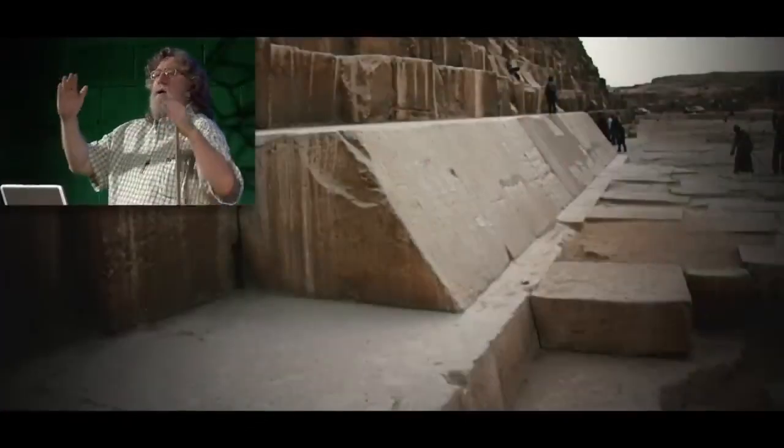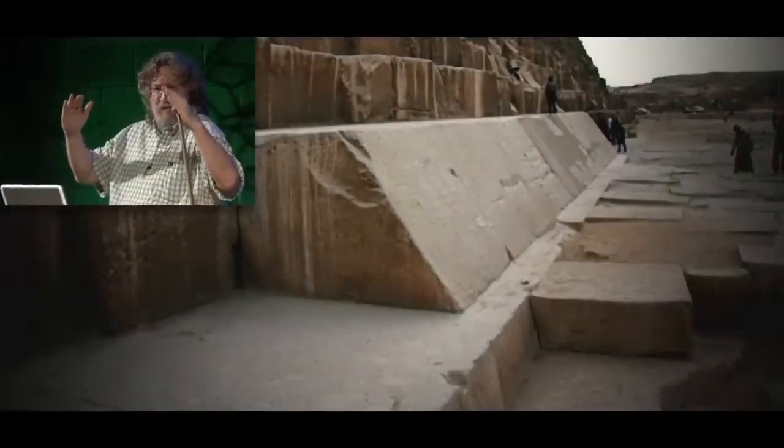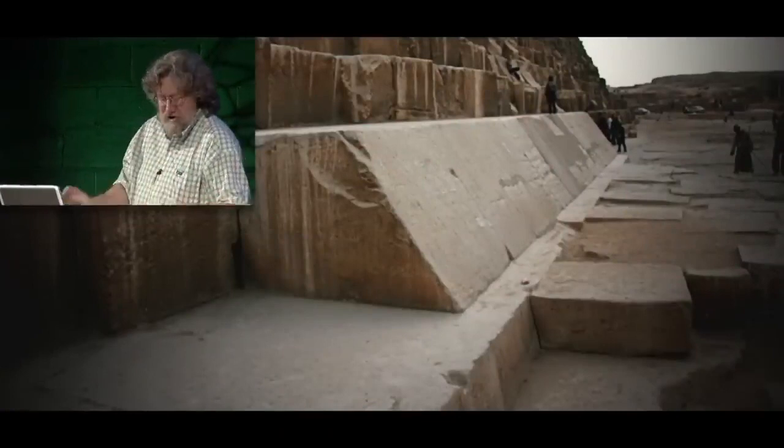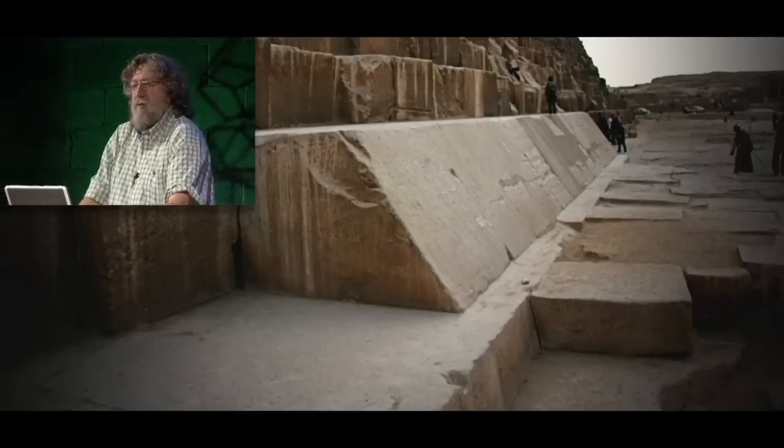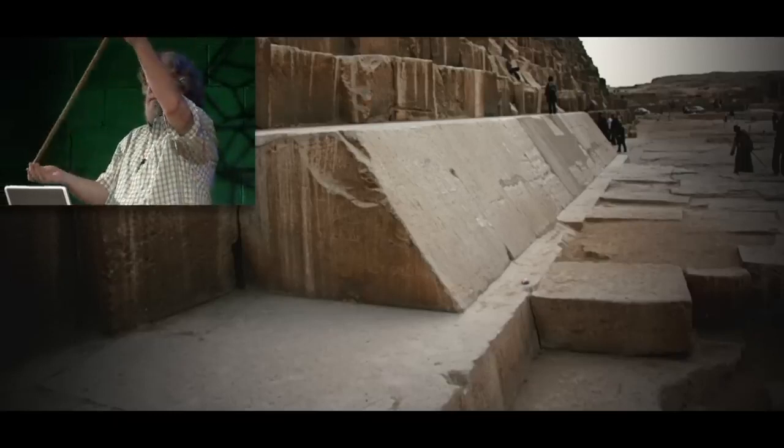Anyways, they stripped off the stones, and as they stripped them off, there was a lot of rubble that fell down and buried the bottom of the pyramid, which turned out to be a good thing because it buried the bottom casing stones and preserved them. And so from those, the various researchers could determine what the original exact angle of the pyramid was.